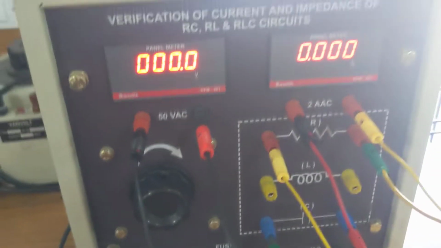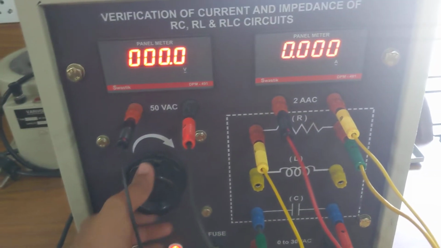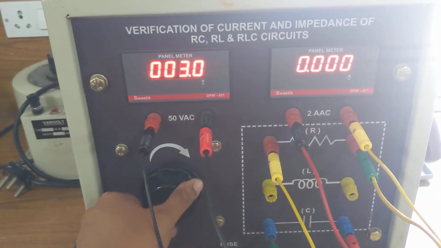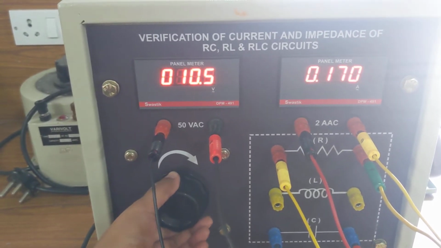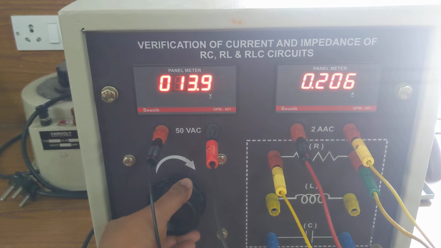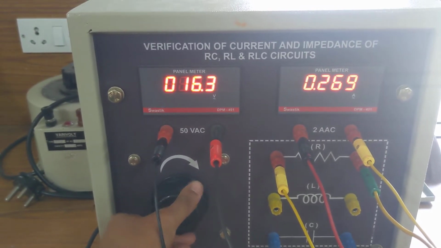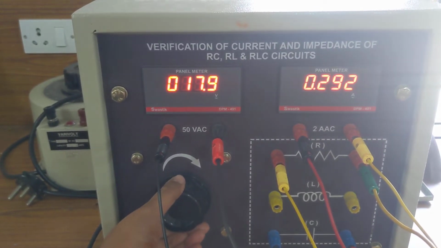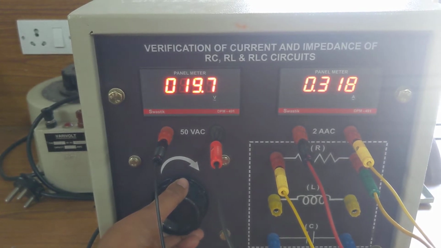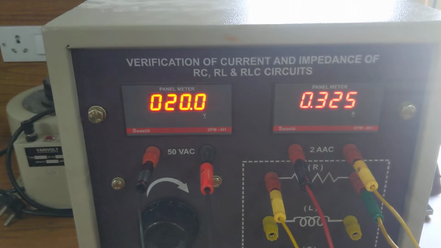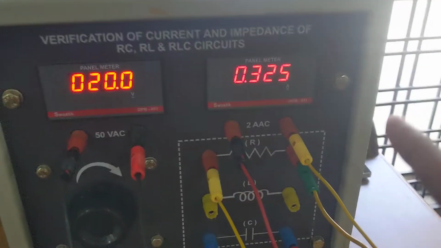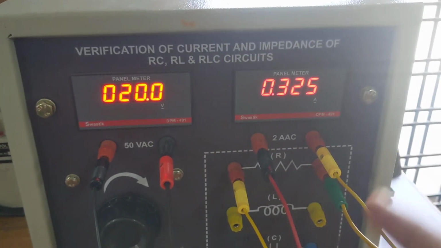Again the same procedure. What will be your input? Kindly provide 20 volts input, and note down the readings.